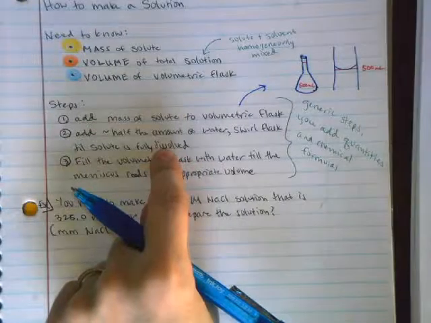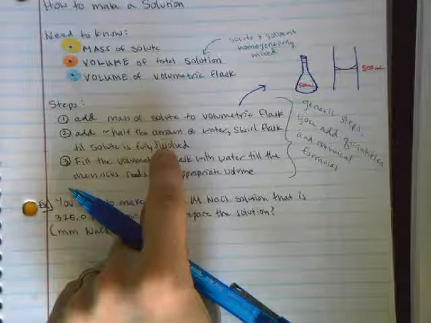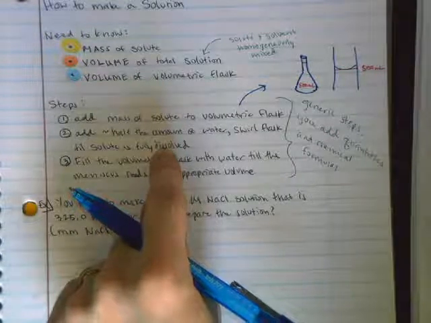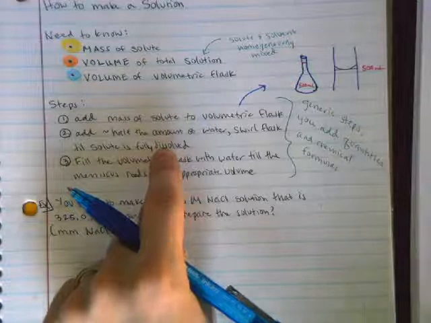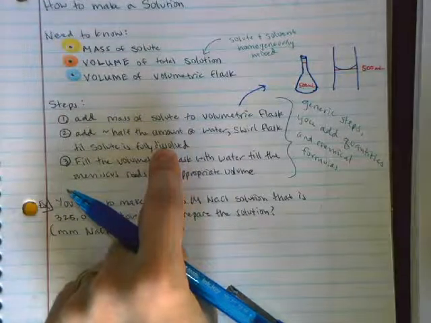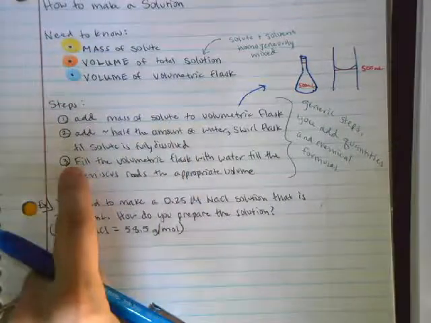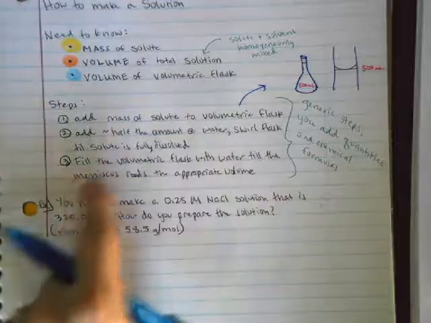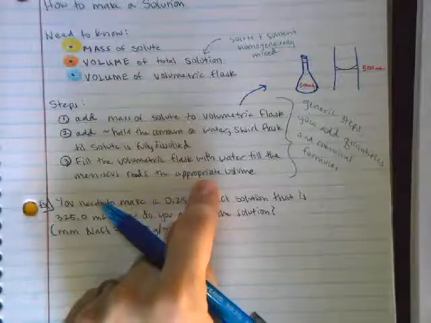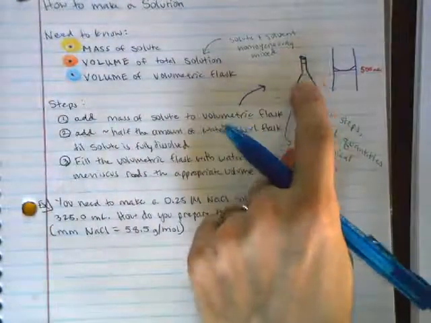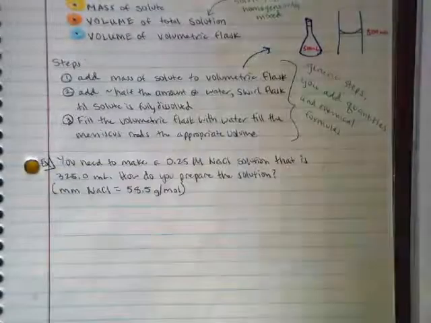By dissolving the solute, I am allowing it to change the volume that it occupies. When something is in its solid phase versus when it's dissolved, the volume is different. I want it to fully dissolve so that I don't experience that change later on. Once my solute is fully dissolved, then I'm going to fill the volumetric flask with water till the meniscus reads the appropriate volume. Nowhere did I actually measure water. I measured my total volume of solution because everything is fully dissolved in here.